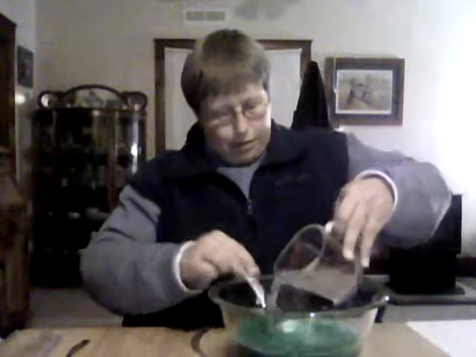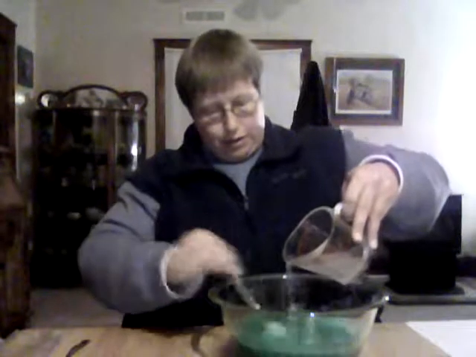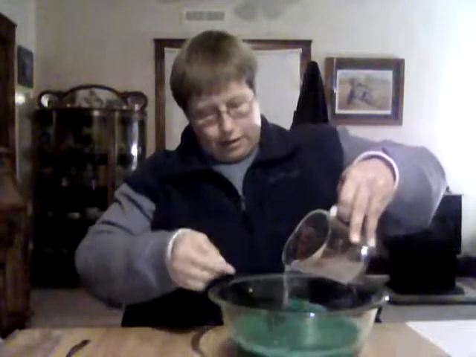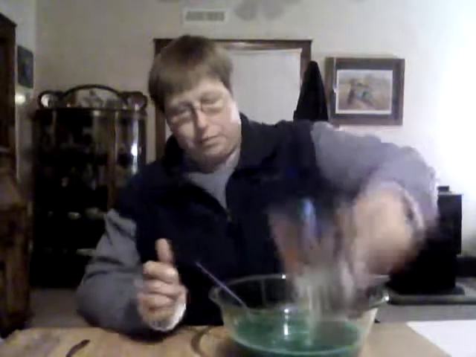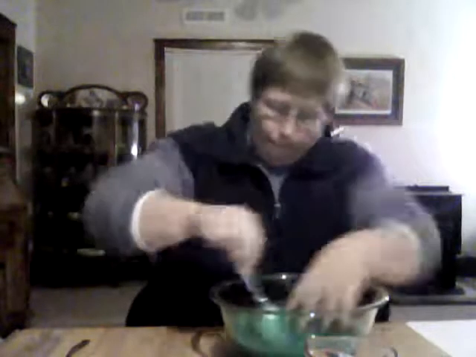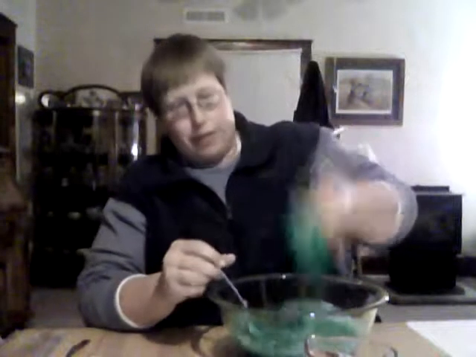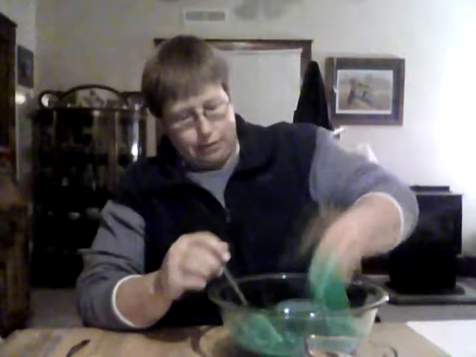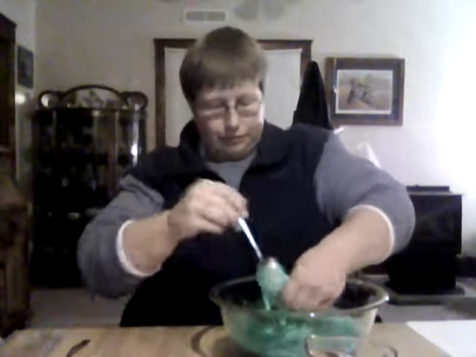And they could see already that it's starting to get really clumpy. And I'm just going to dump all of this in and probably get rid of the spoon and move right into using my hands to get it to go better. And I could keep pulling it up to show the kids that we're getting more of a solid solution here.